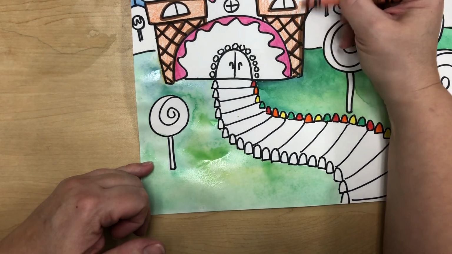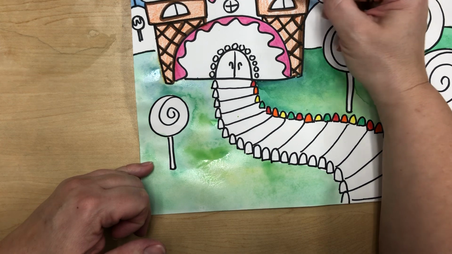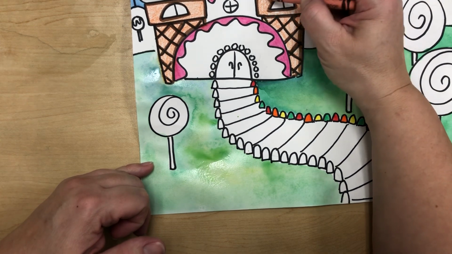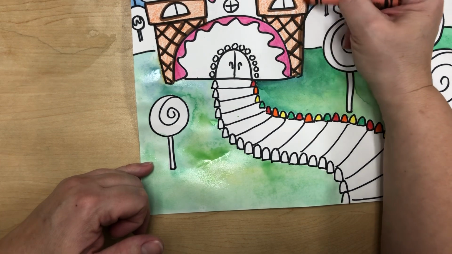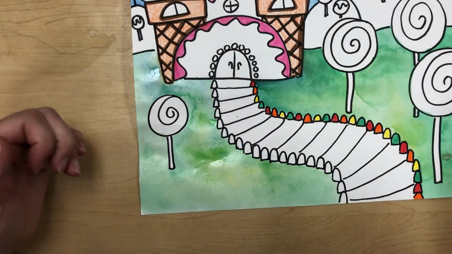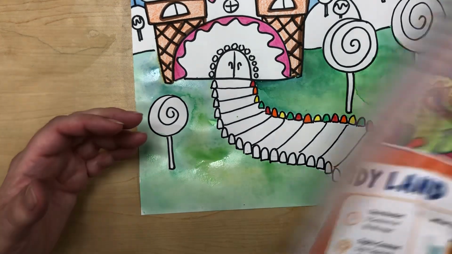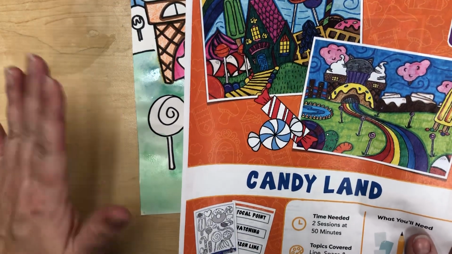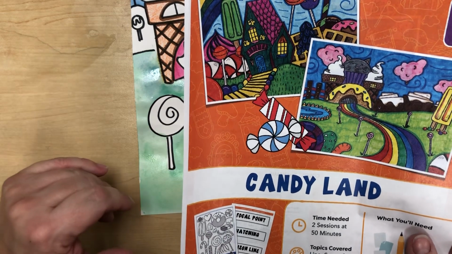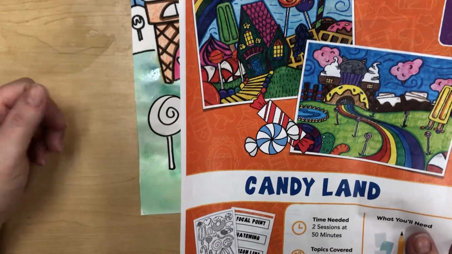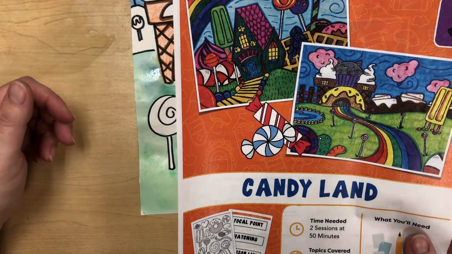So I used three mediums in mine. I used watercolor, I used marker, and I used crayon. You may choose to do this as all marker, a combination of marker and crayon, or all three like I've done. The samples that they gave were just marker. So you can do the whole thing with marker, and then leave anything that's supposed to be white the white of the paper. That is your option, okay?